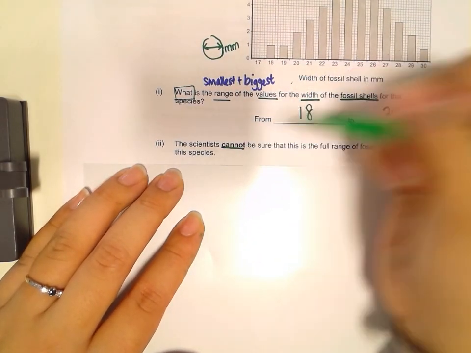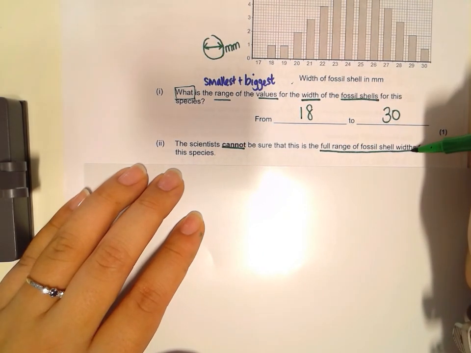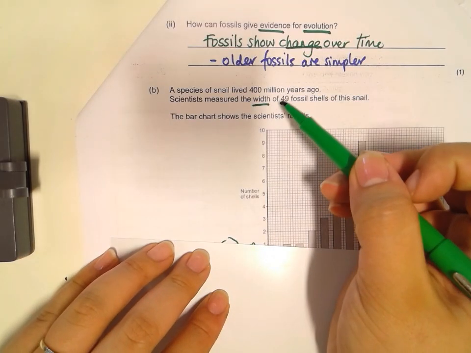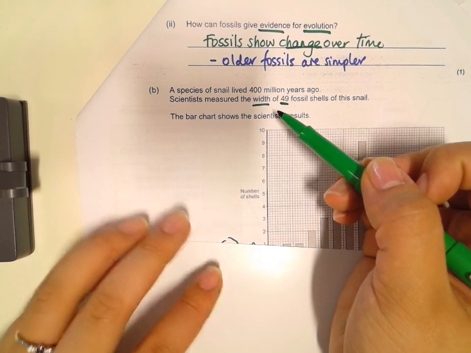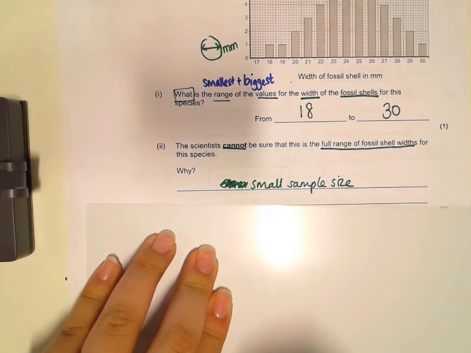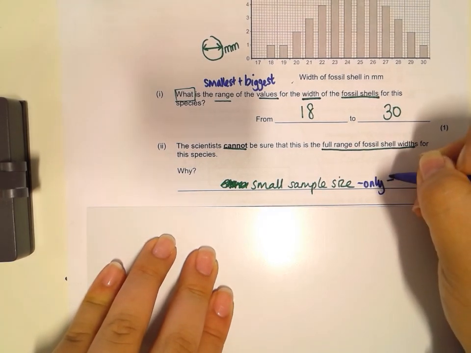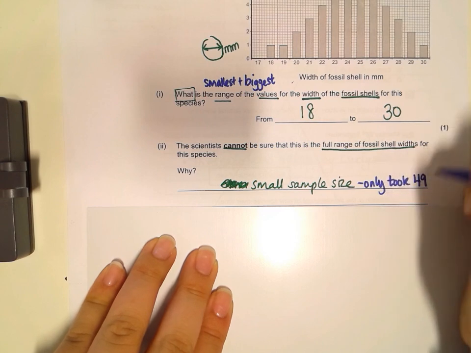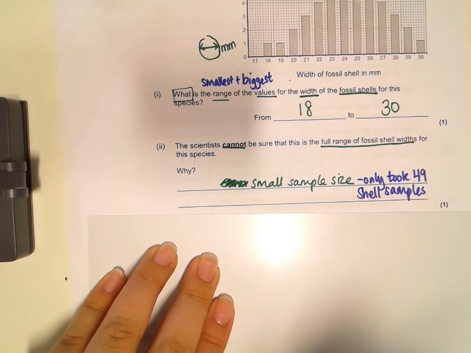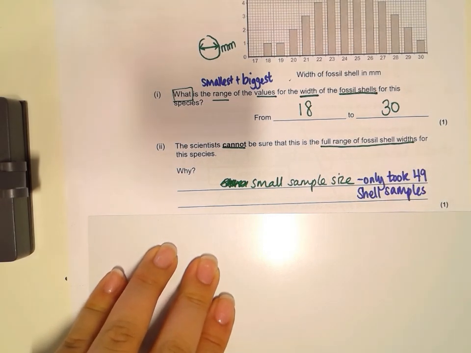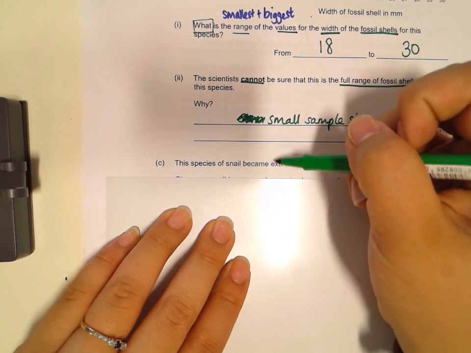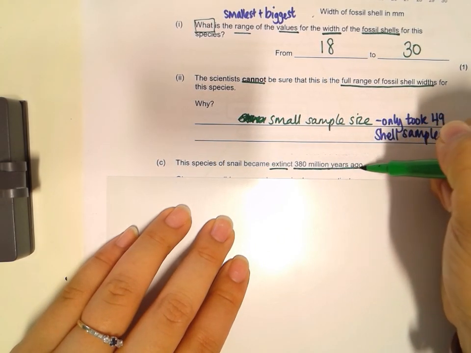The scientists cannot be sure that this is a full range of fossil shell widths for this species. Why? Well, very simply, if we look at the number of fossils they used, they only took 49 fossil shells. So therefore, this is too small of a sample size. They only took 49 shell samples, and that's too small of a sample size to be sure that this is a full range of the fossil shells.